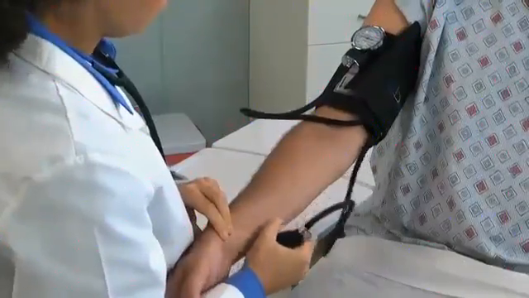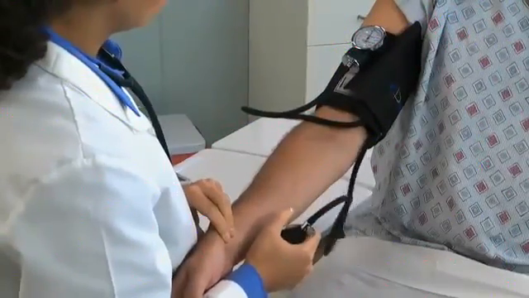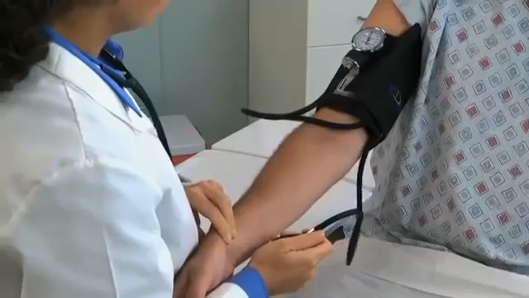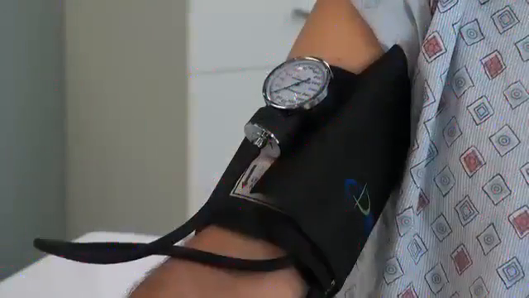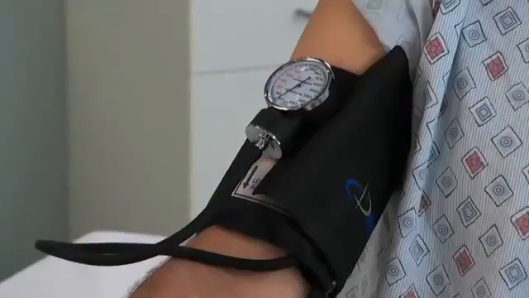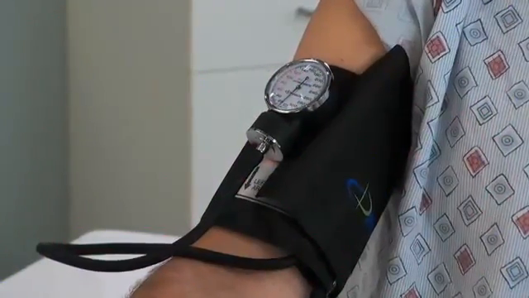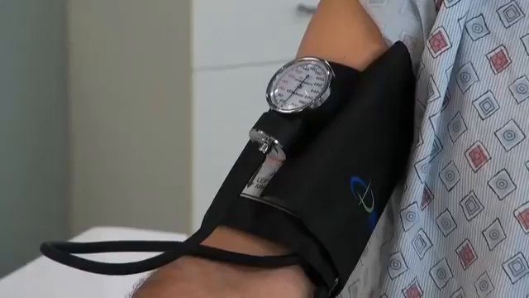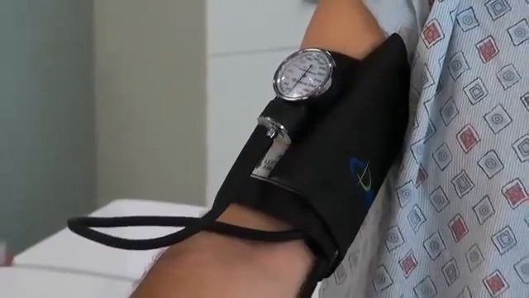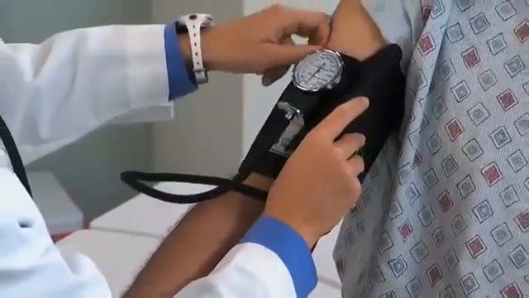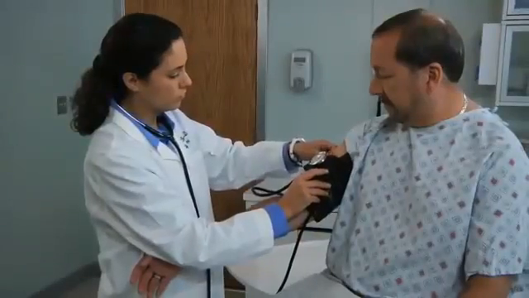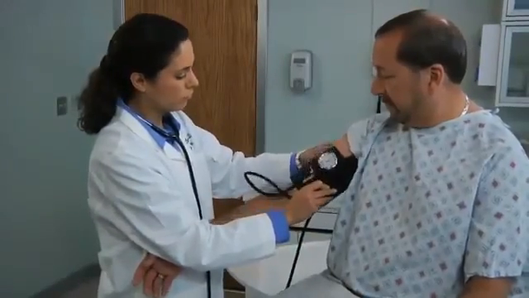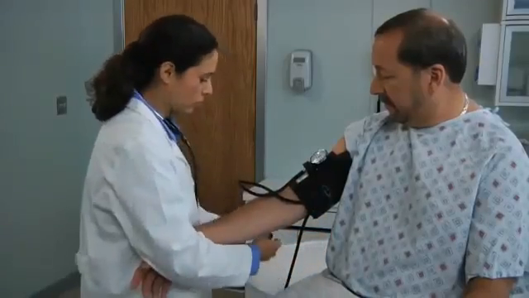Read this pressure on the manometer and add 30 millimeters of mercury to it. Using this target for subsequent inflations prevents discomfort from unnecessarily high cuff pressures. It also avoids the occasional error caused by an auscultatory gap, a silent interval that may be present between the systolic and the diastolic pressures. Deflate the cuff promptly and wait 15 to 30 seconds.